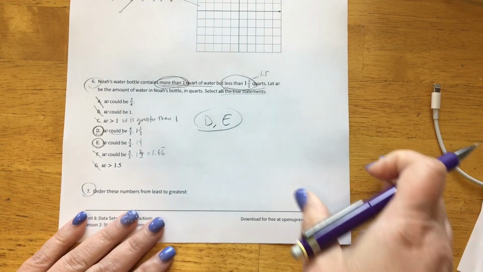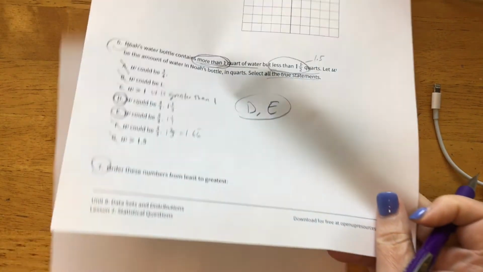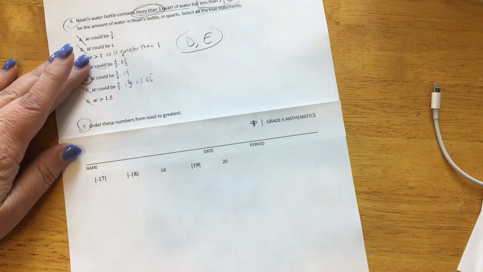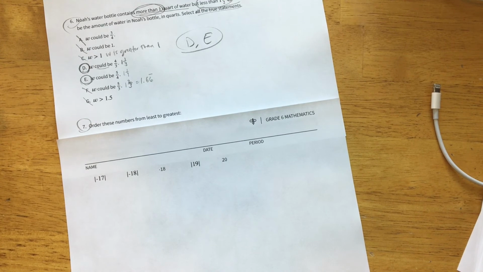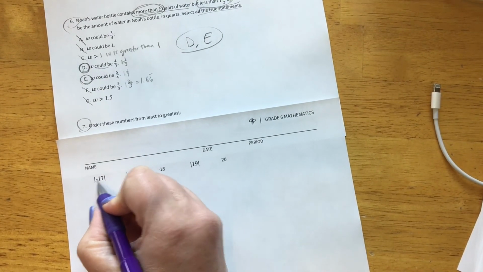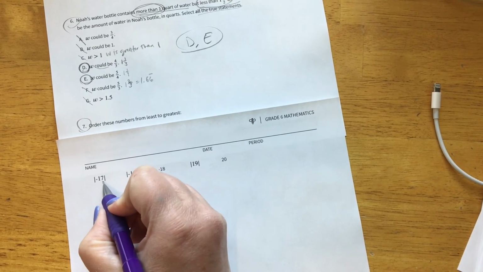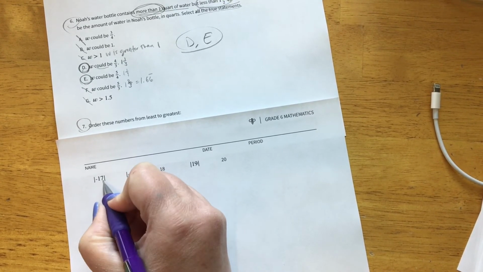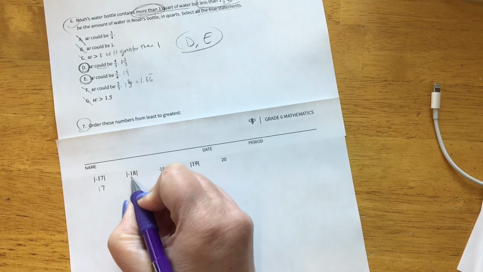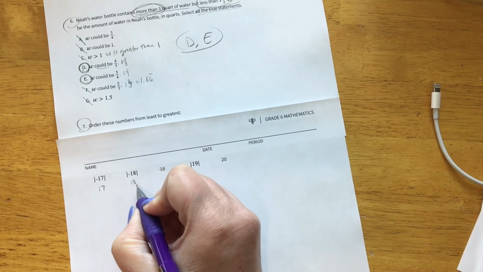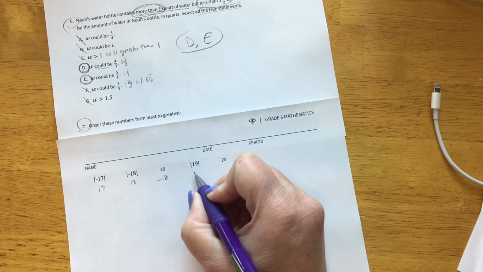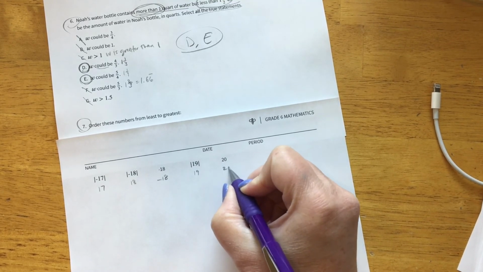Okay. Number 7 got cut off on my paper. I think it's okay on yours, but it is this question. Order these from least to greatest. It's been a while since we've done this, but I think we remember how to do absolute value. Remember, absolute value is the distance that the number is from 0. So how far away from 0 is negative 17? It's 17. How far away is negative 18 from 0? It is 18 units away. That stays negative 18. How far away is 19 from 0? It is 19. And then that stays at 20.